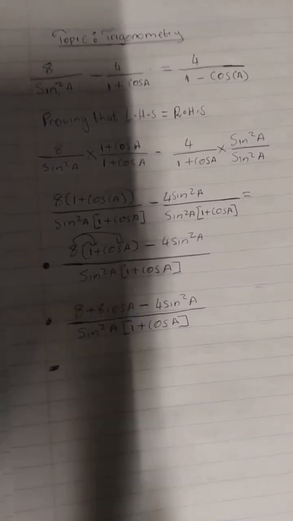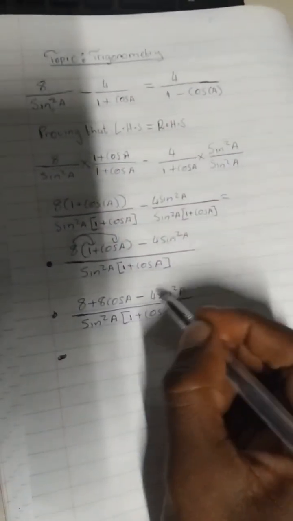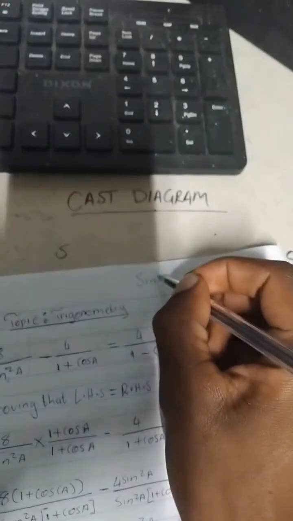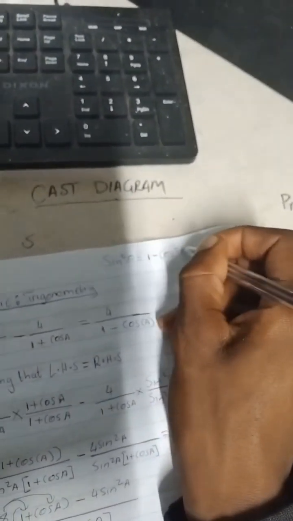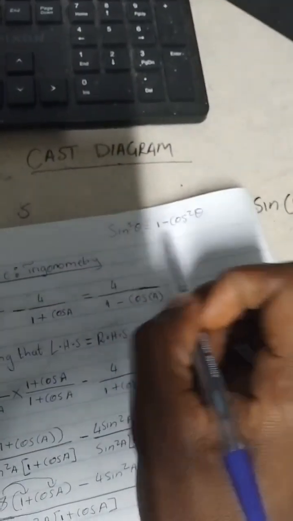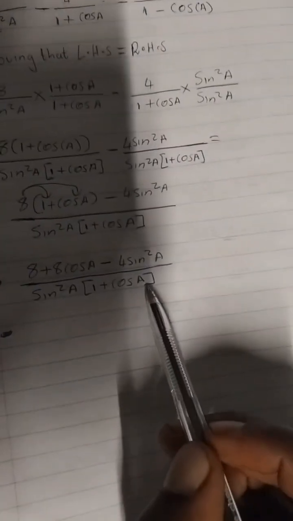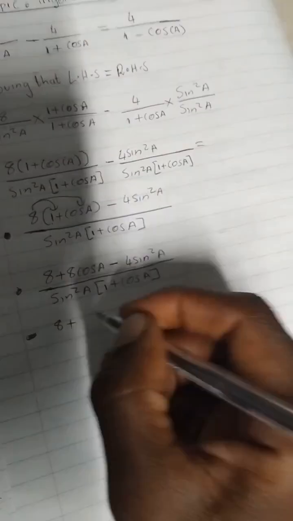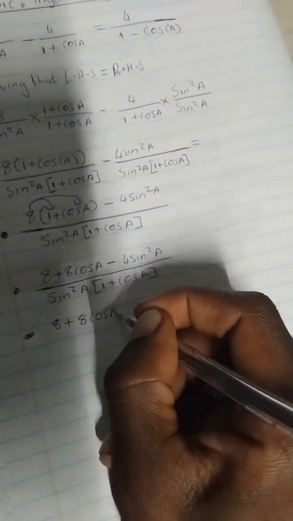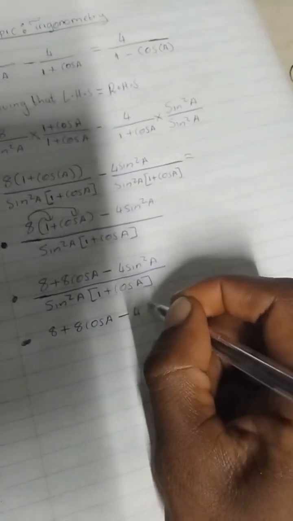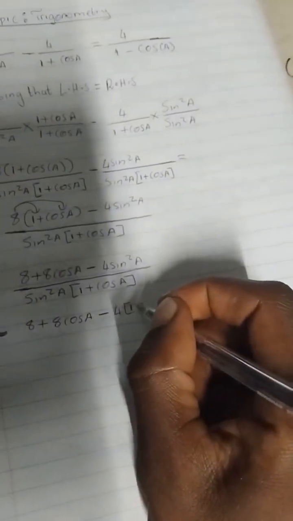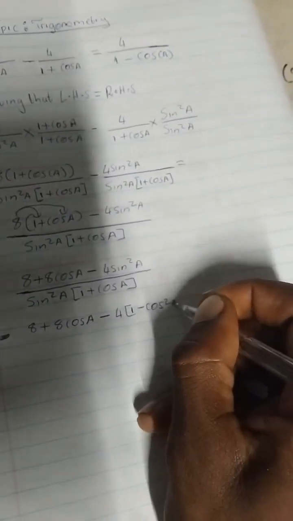Thank you very much. So now, the identity goes like this: sine squared theta is equal to 1 minus cos squared theta. That's the identity. But now it's in terms of A. So what am I going to have? I'm going to have 8 plus 8 cos A plus or minus 4 into 1 minus cos squared A.